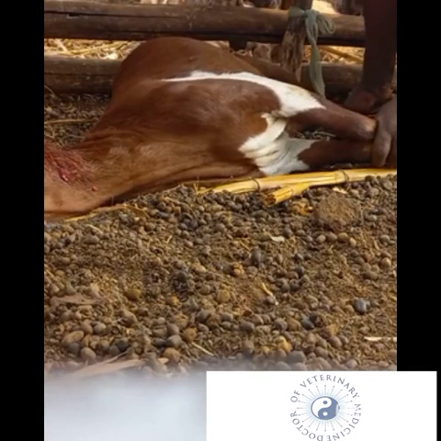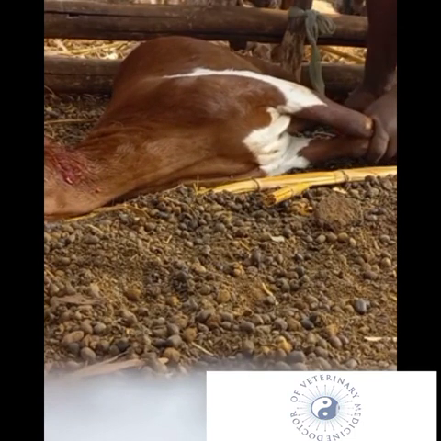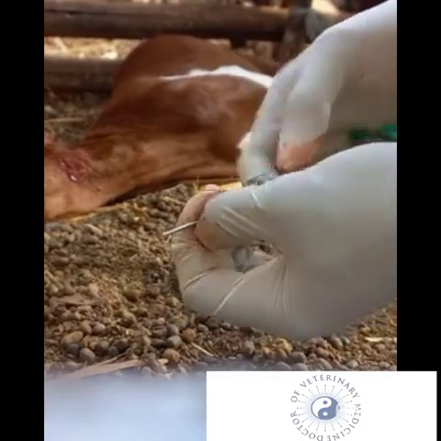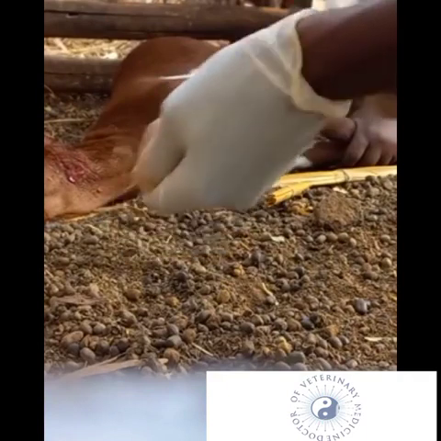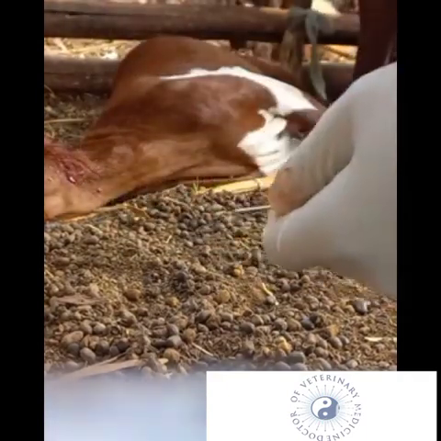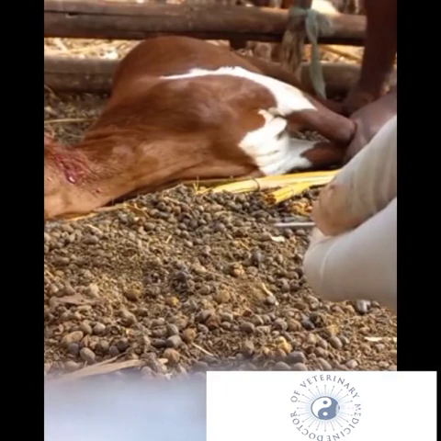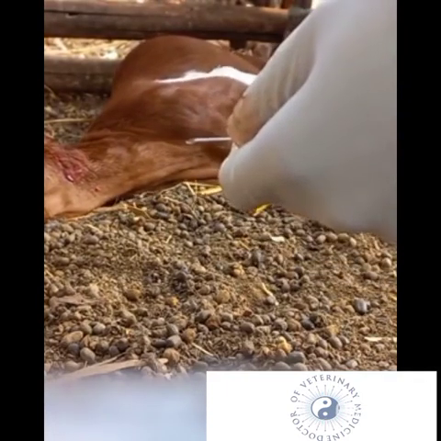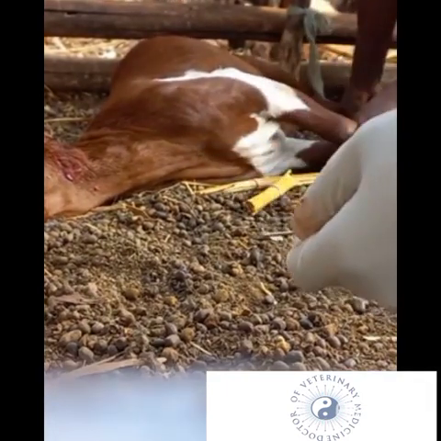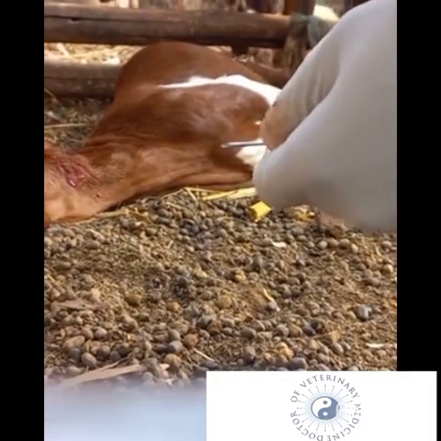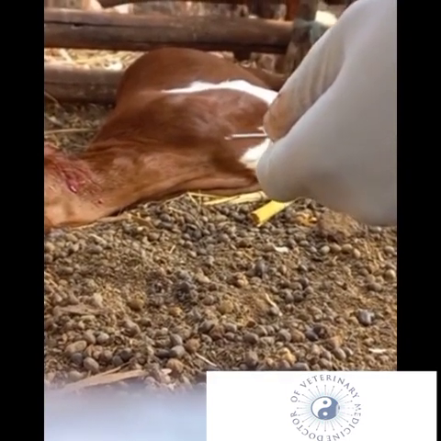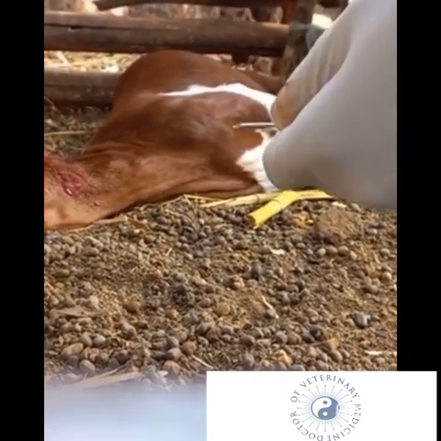Another thing to focus on is the treatment of these diseases. A potent antimicrobial agent should be used. As you can see, I'm preparing the drug for injection, the broad spectrum one, and this may be injected for 5 to 7 days consecutively, intramuscularly.